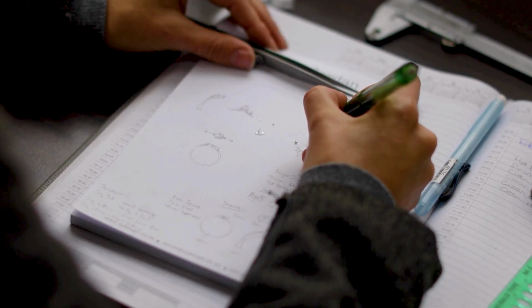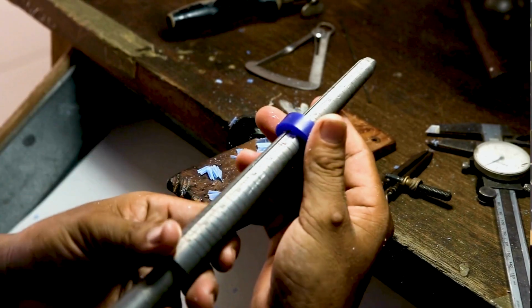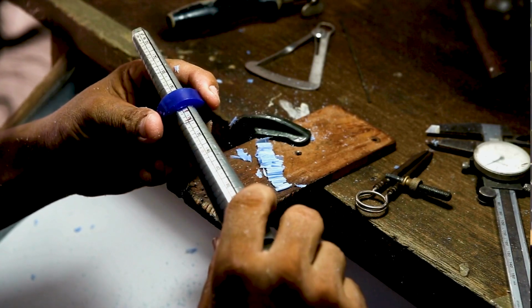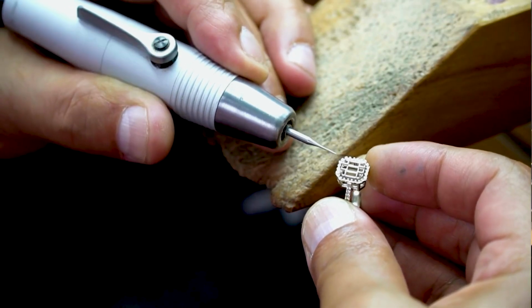Let's take a step back and think about traditional jewelry making for a moment. For thousands of years, jewelers worked with hand sketches, carved wax models by hand, and fabricated metal through manual processes.